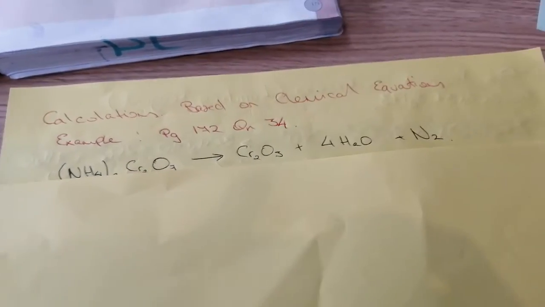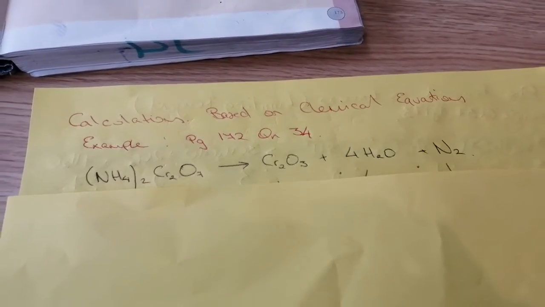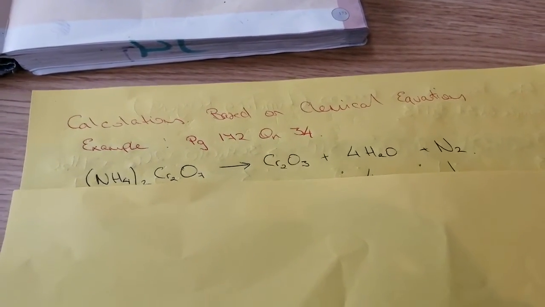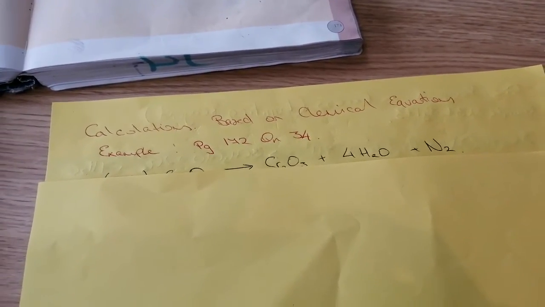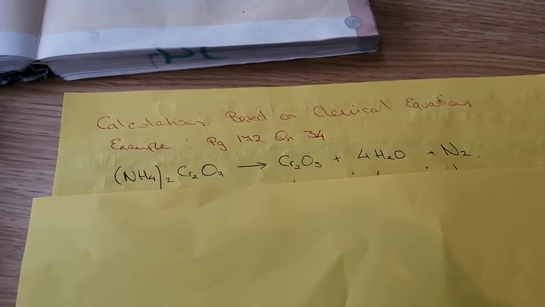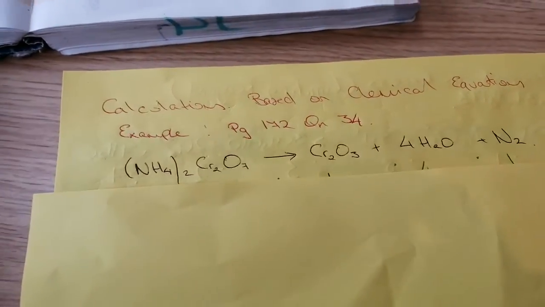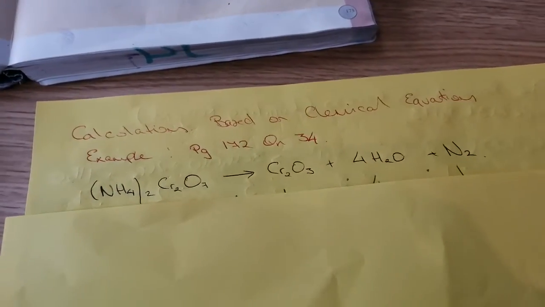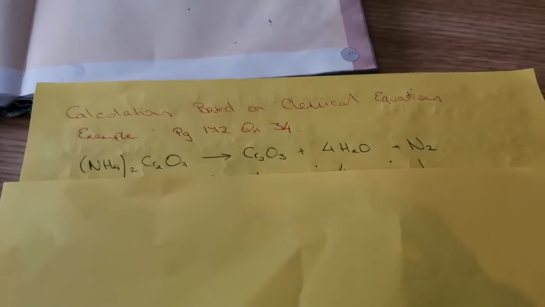Okay guys, so now the next video is based on calculations based on balanced chemical equations. An example I've chosen is on page 172 and it's question 34. The reason I've picked this question is because it actually does a little bit of everything in it. They're looking for mass, they're looking for volume at STP of a gas, and they're also looking at a number of molecules produced. So it's a really good question to kind of tick all the boxes.